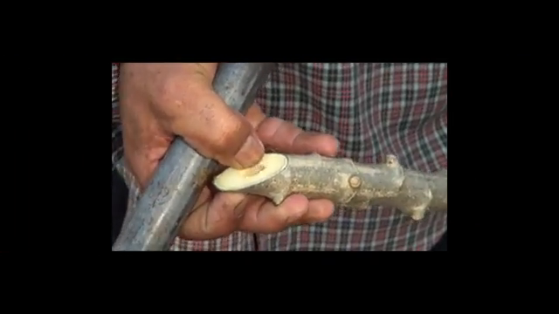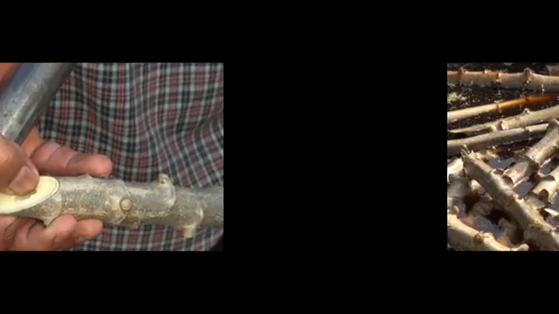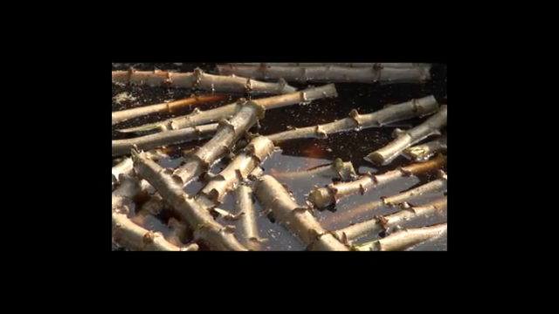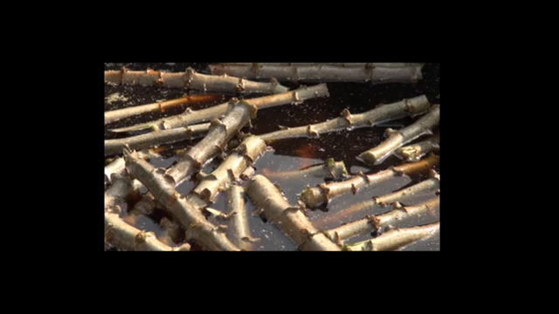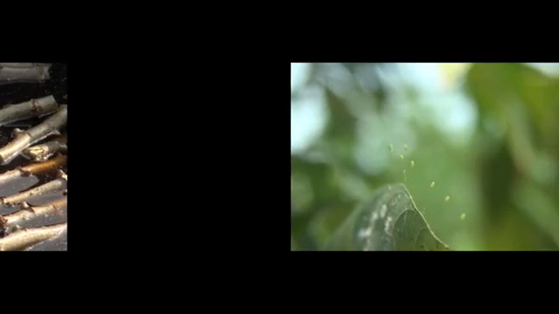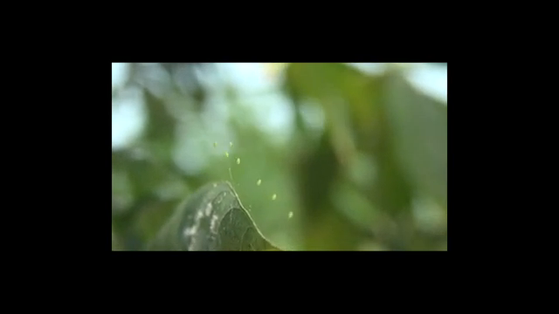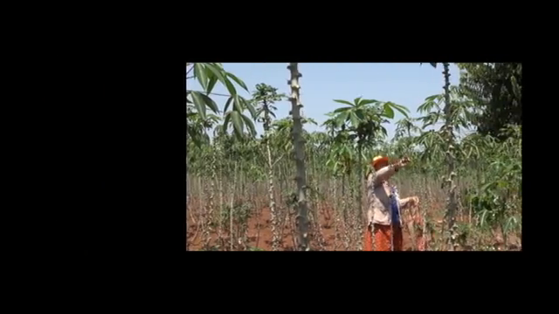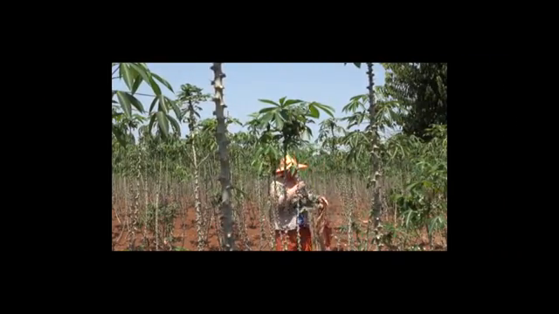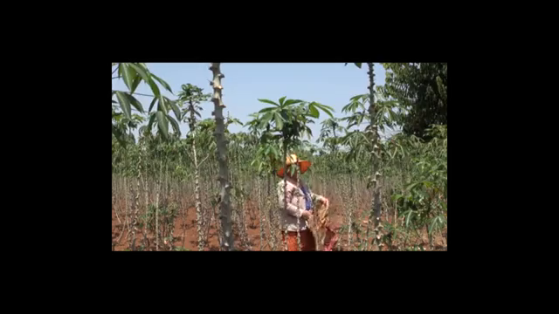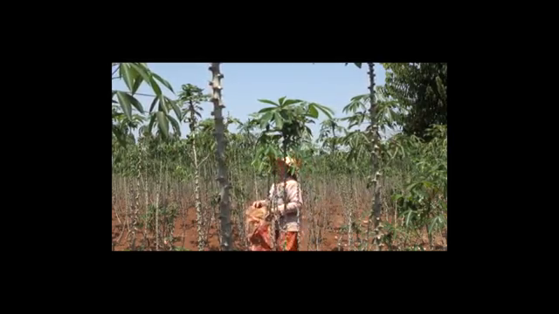Using healthy planting materials. Disinfecting cassava stakes. Protecting beneficial insects by not spraying insecticides. Regularly observing your crop and destroying mealybug-infested tips.